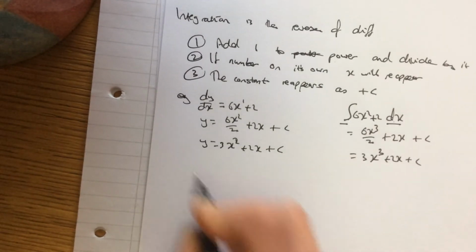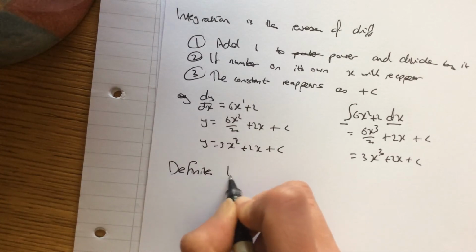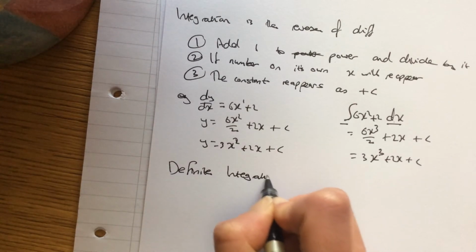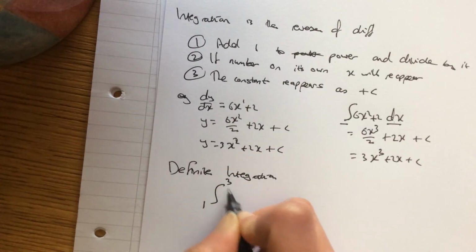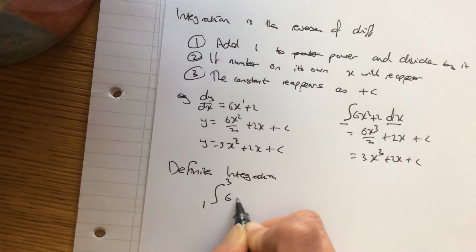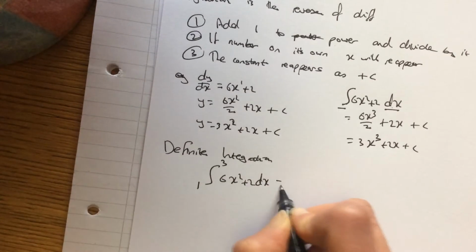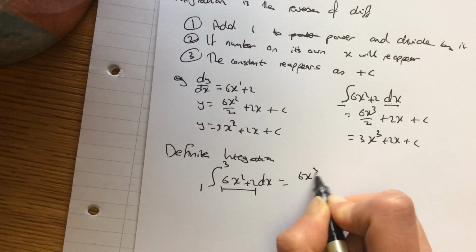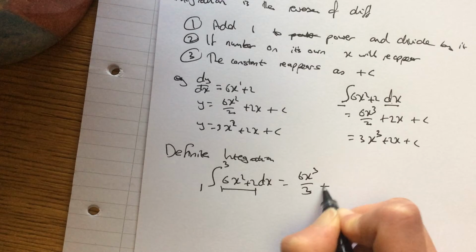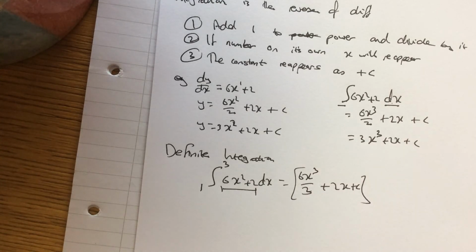The other one I want to talk to you about is definite integration. That means you've definitely got values for it. And it's the one that looks like this. Integrate 1 to 3 of 6x squared plus 2, let's stick with the same sum. So in this one, you do your integration of that bit as normal. You don't have to put the plus c in, you can if you want, but I'll show you what happens to it if you don't put it in.